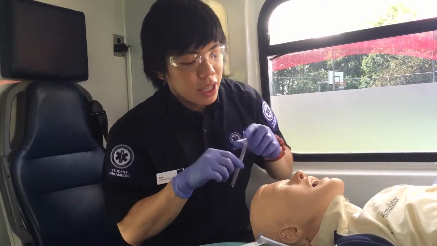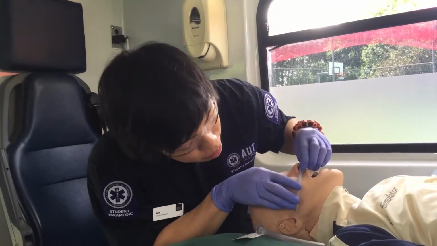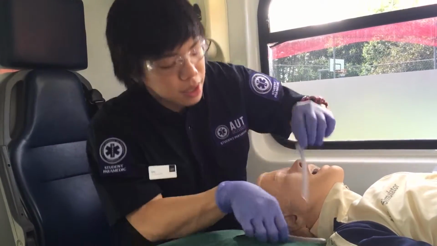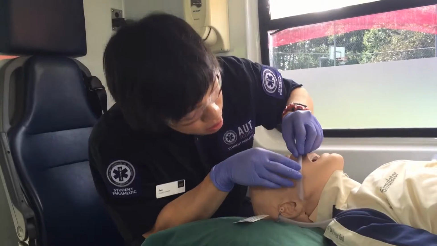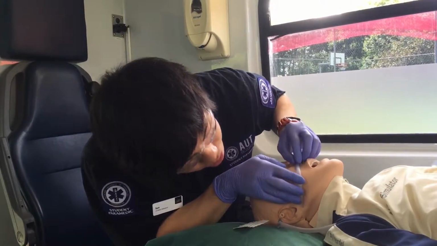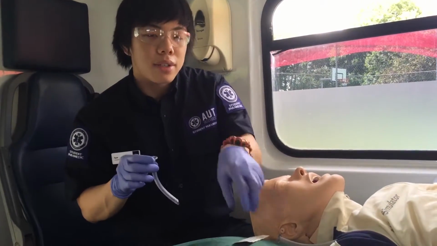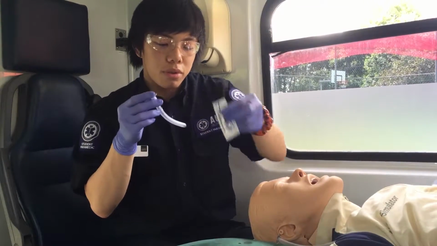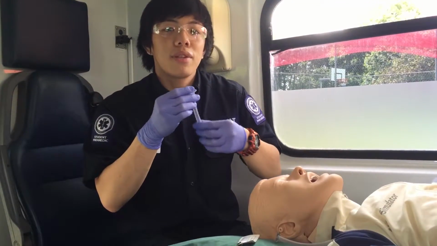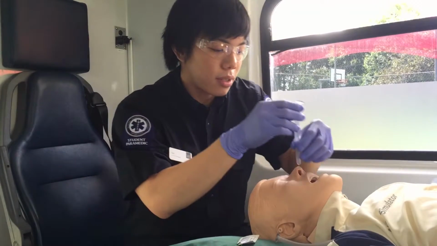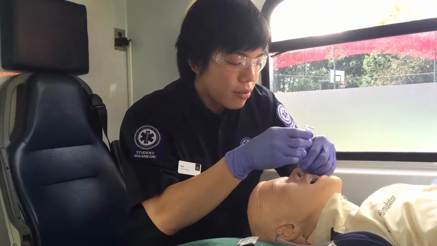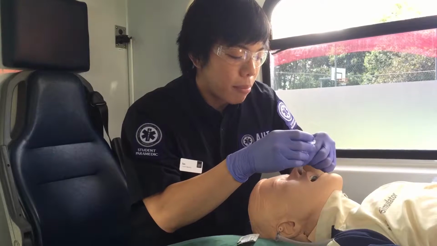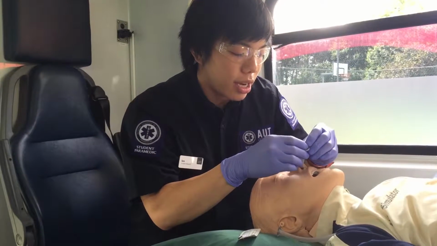So first, you measure the NPA from the nostril to the mandible. So that's a bit too short. Yep, that's right. Next, you lubricate the NPA using a water-soluble lubricant, and you insert it 90 degrees to the patient's face. If any resistance is met, rotate the NPA 180 degrees.